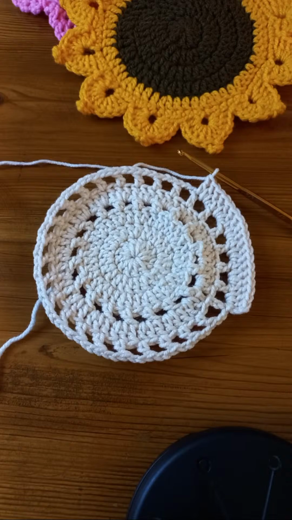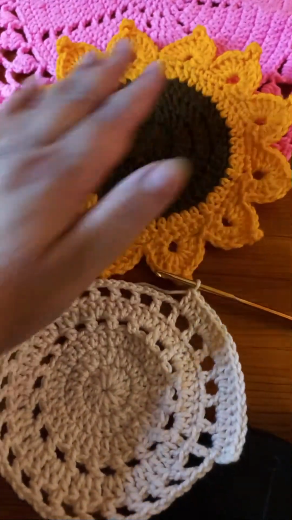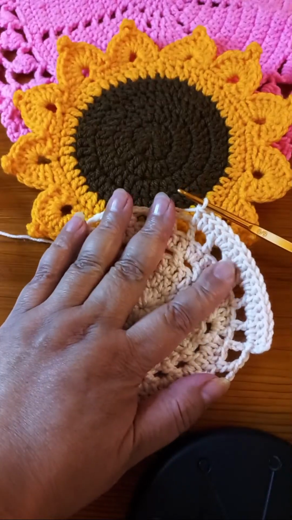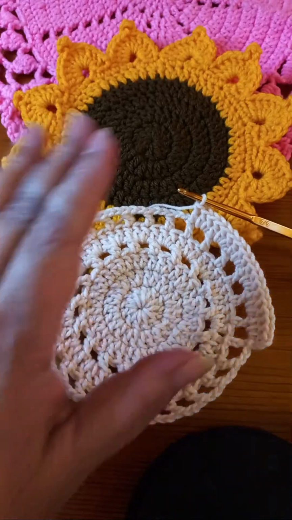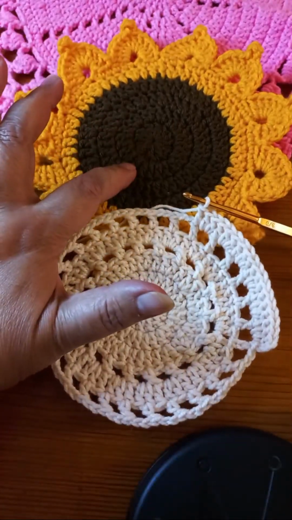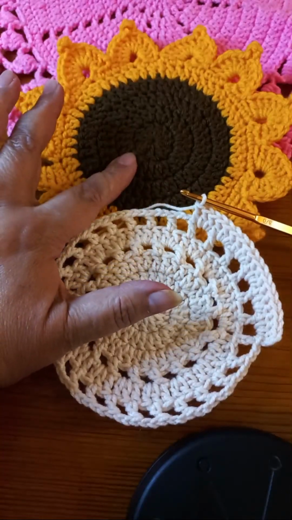Today's tutorial is about how to make a perfect circle. You guys can see 2 types of circle, but this is the basic I taught you today. You can avail this benefit to watch it from the beginning, and if you want to make that kind of coaster pattern, it's available on my channel.